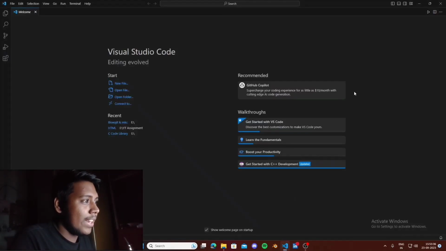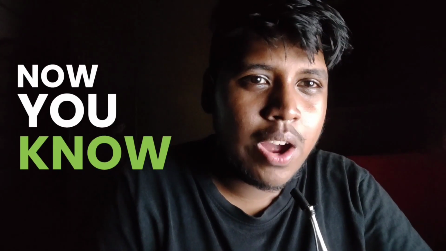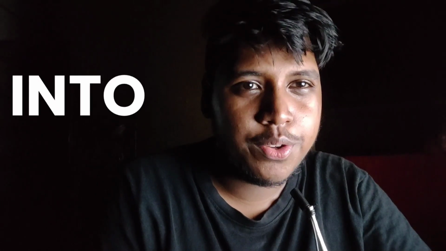As you can see, we have entered the UI of the Microsoft Visual Studio Code. With that, now you know how to install Visual Studio Code Editor into your operating system.